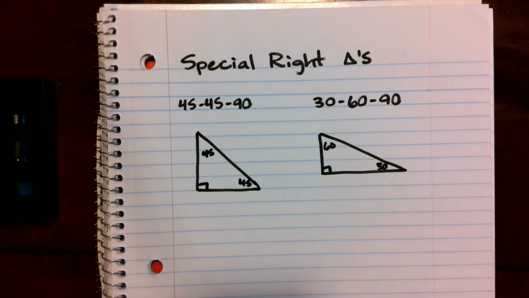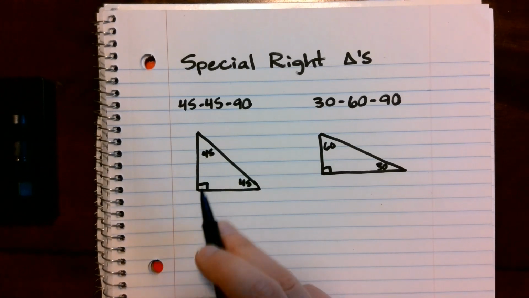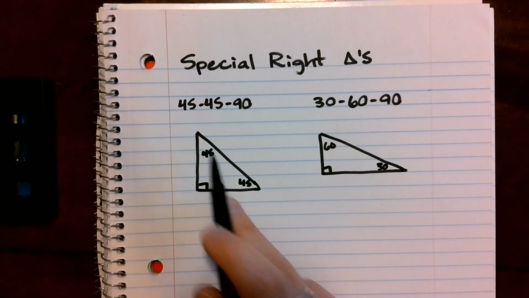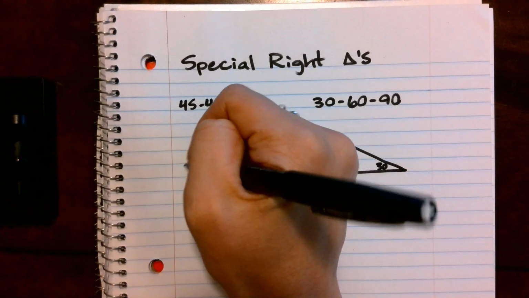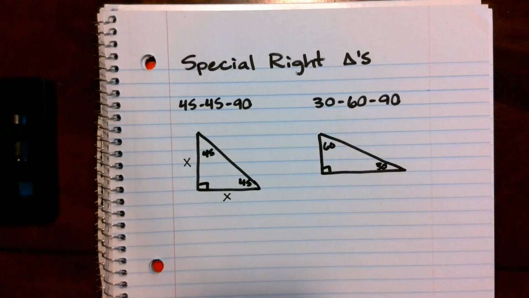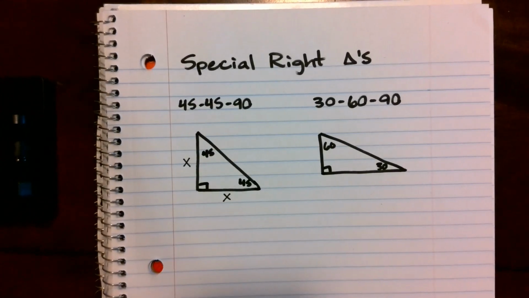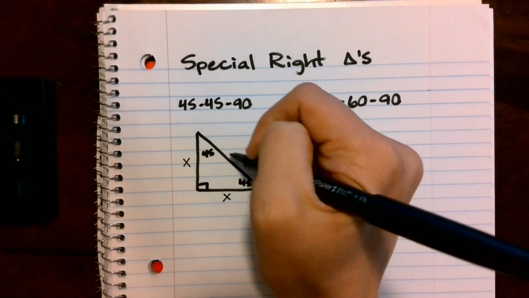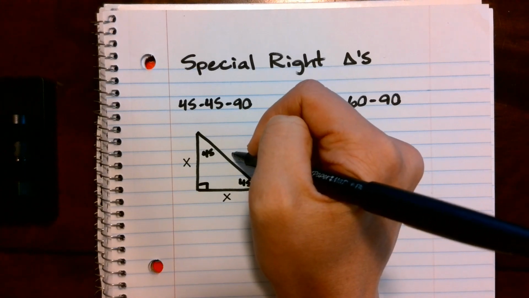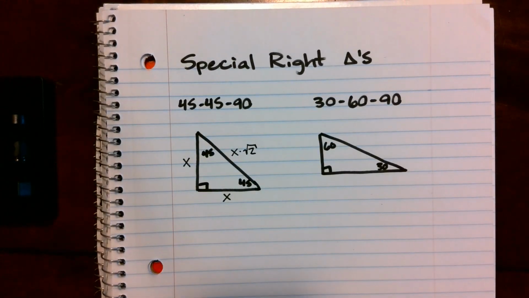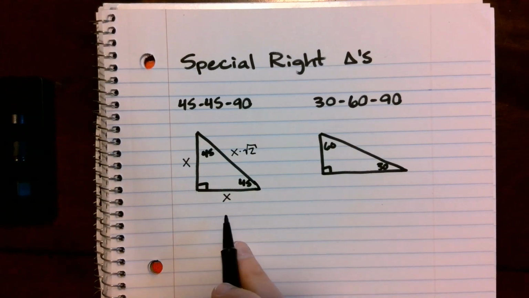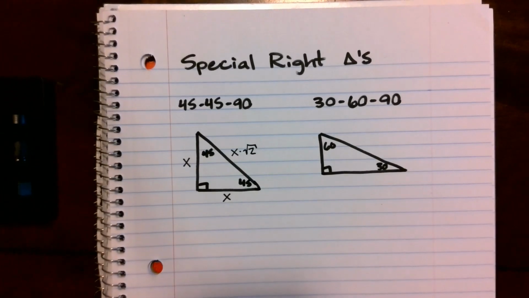And what we learned in geometry is that in the 45, 45, 90, because it has these two angles that are the same, it's isosceles. So these two legs end up being the same. And then every single time, the hypotenuse ends up being x times radical 2. Every time. So if you want to check that with the Pythagorean theorem, you can, but it checks out. It is always going to happen.